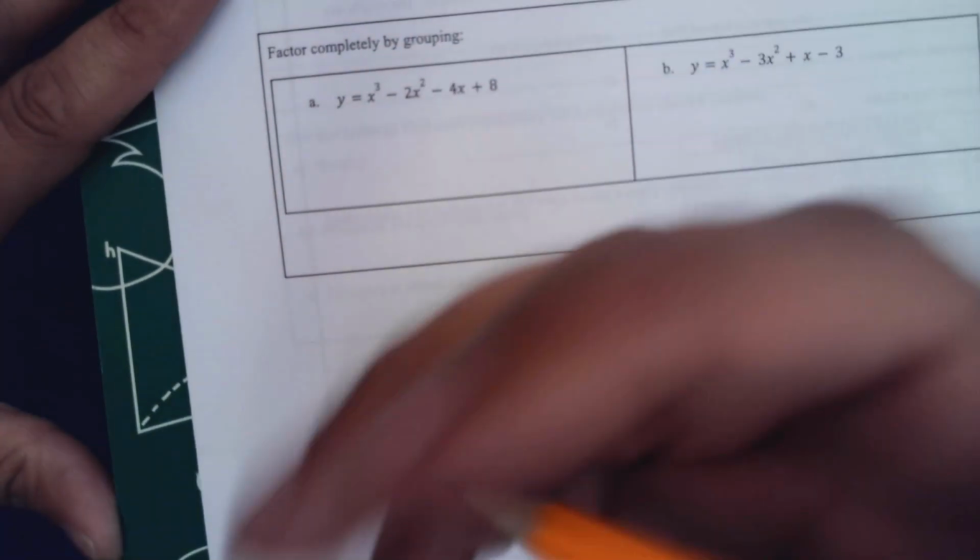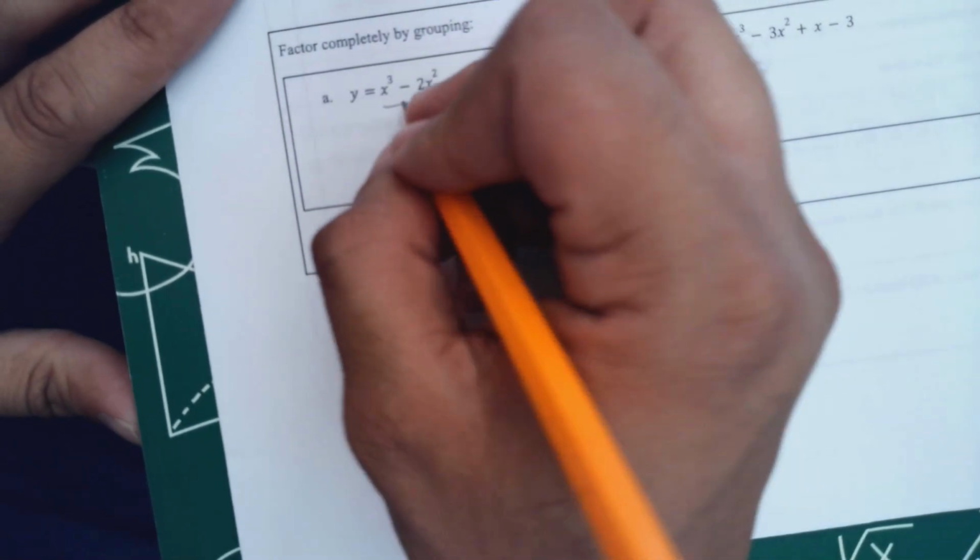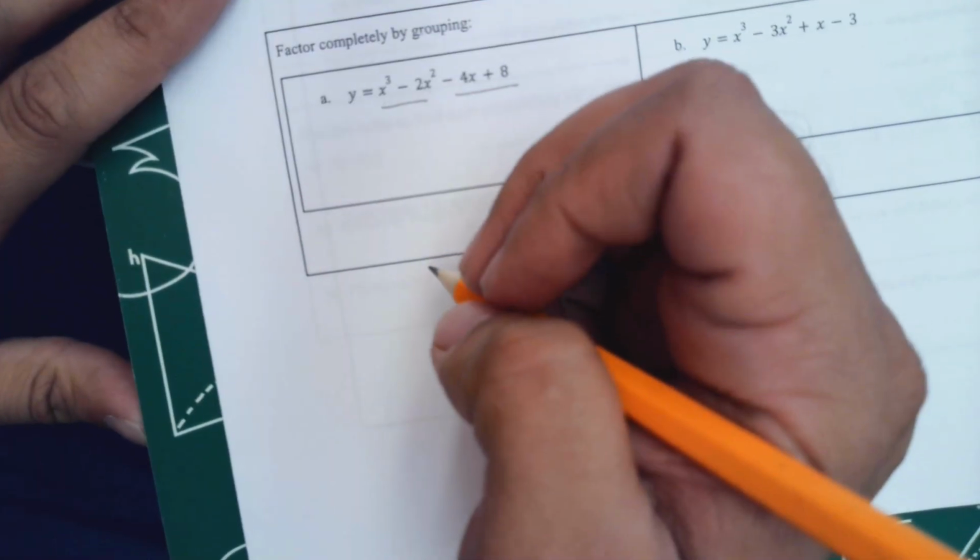Factor by grouping. Grouping basically means grouping them, right? So I'm going to group the first 2 terms and the last 2 terms, and I'm going to ask myself, what do the first 2 terms have in common?